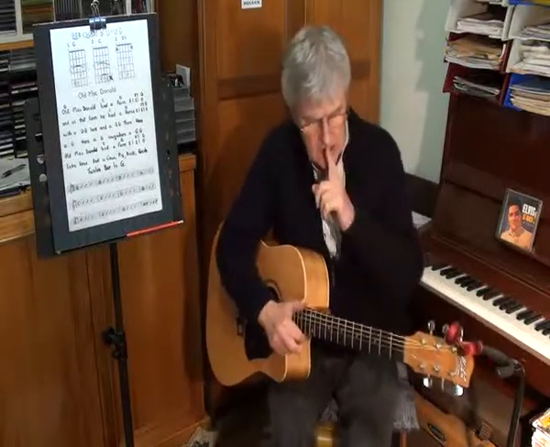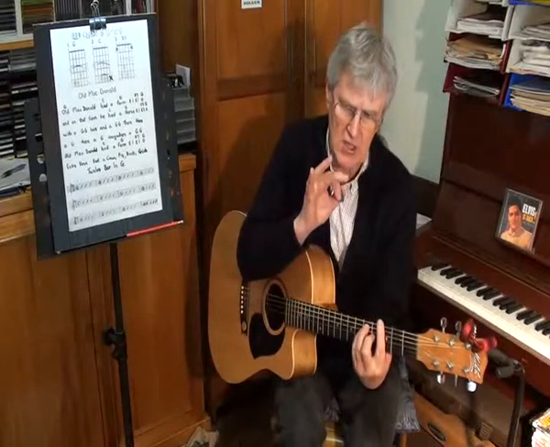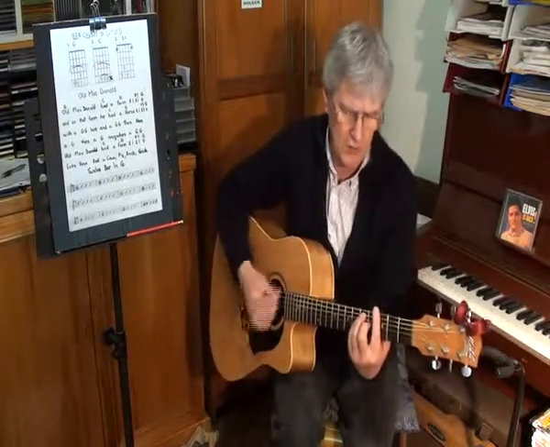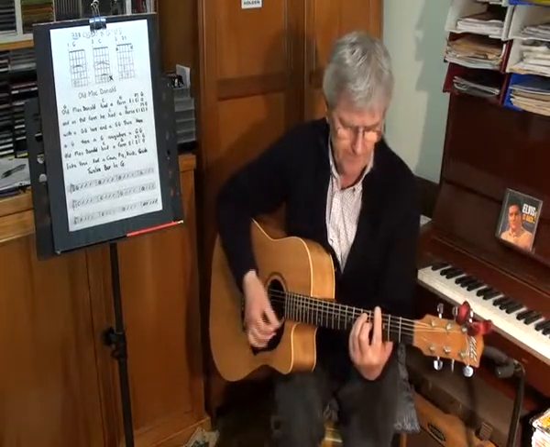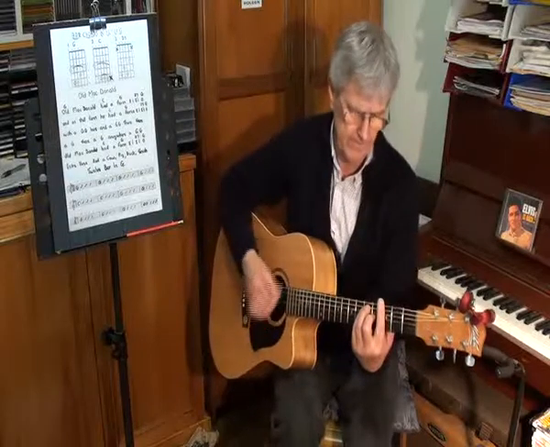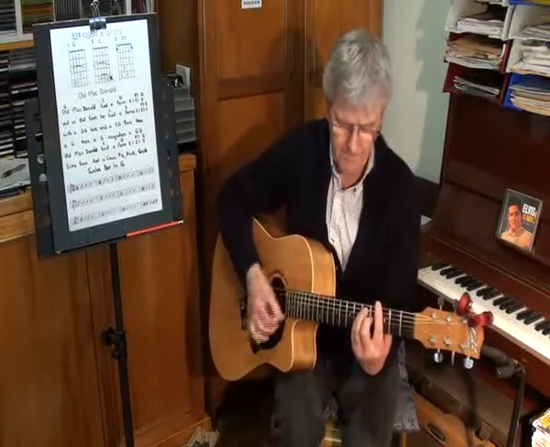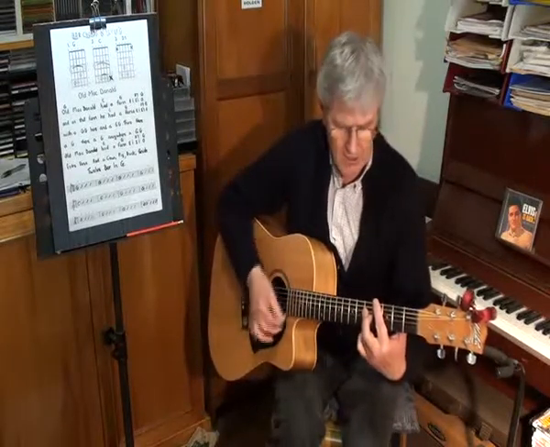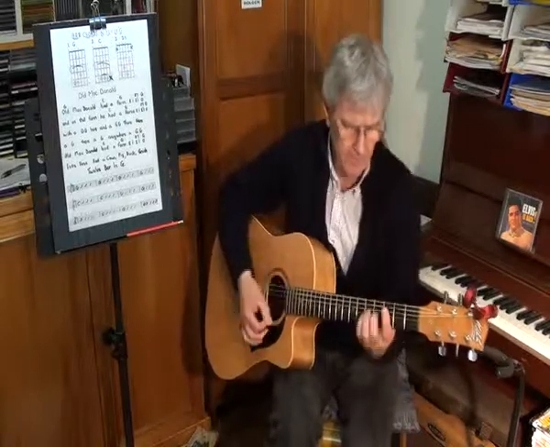Now what you can do is, you can play the G chord, and on the 1st beat of each bar you just press the string down for 1 beat. So you get 1, 2, 3, 4. Then you go to the C chord. Back to the D7. And back to G.